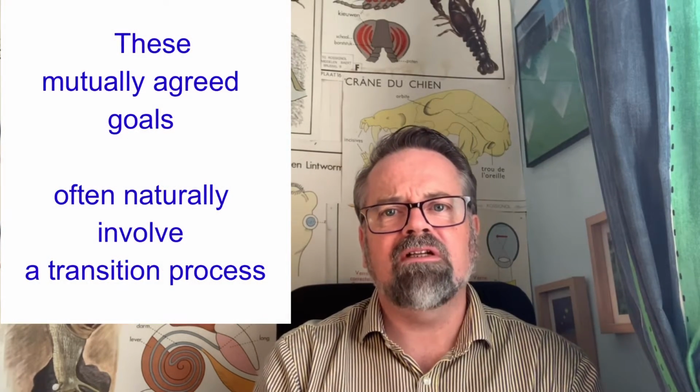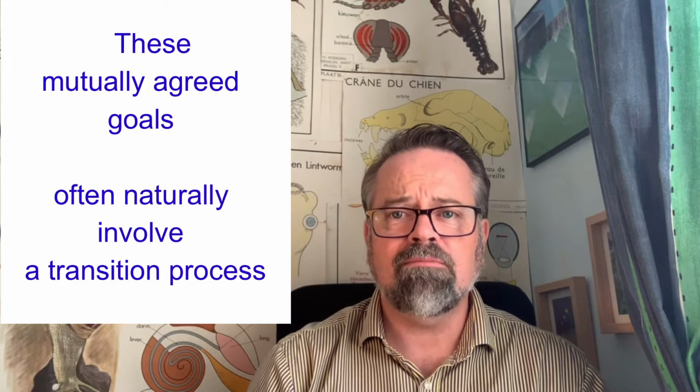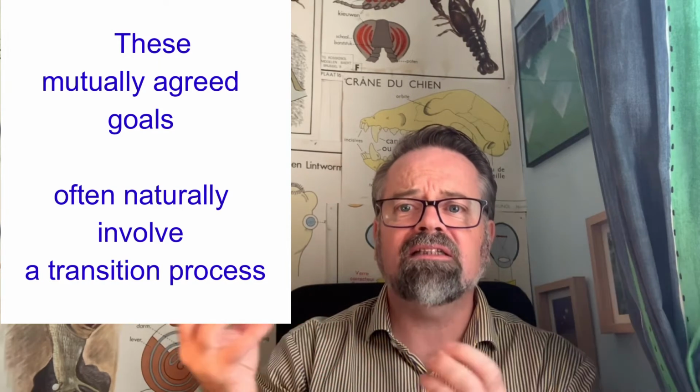So we're trying to find that language that's mutually acceptable, understandable. When we're developing some initial goals to work on together, in the contracting phase, what Jay calls the contracting phase, say, well, if we're going to work together at something, what are the goals that we're aiming at? These goals often naturally involve a transition process. So these things all link together.